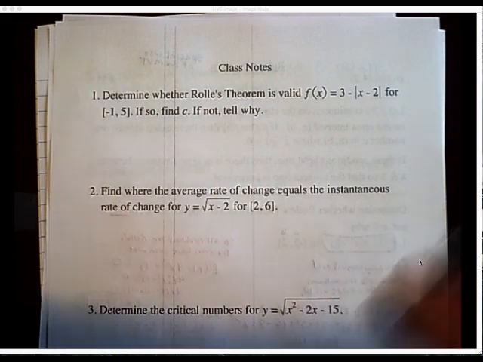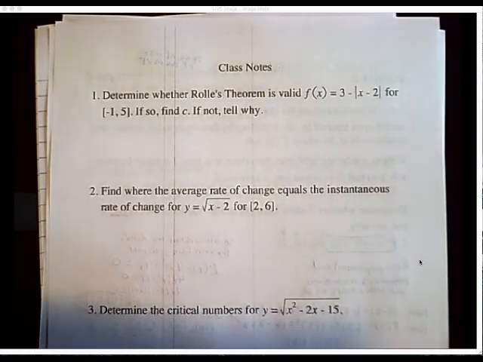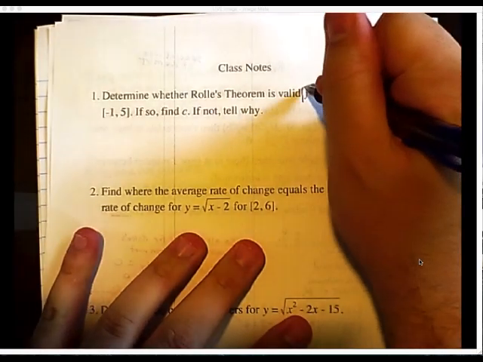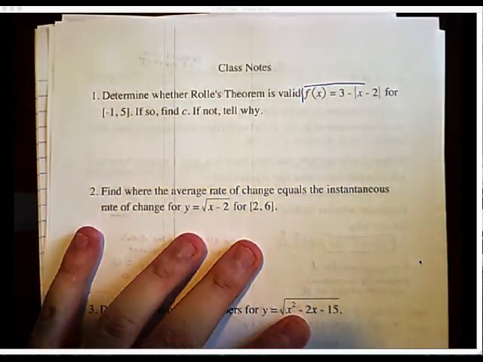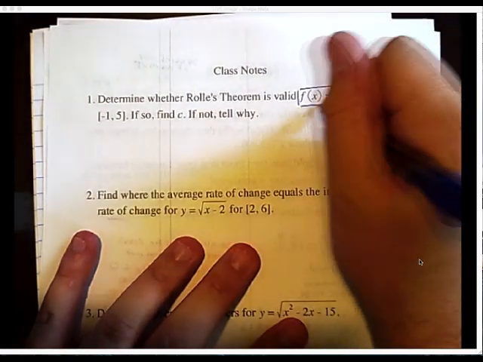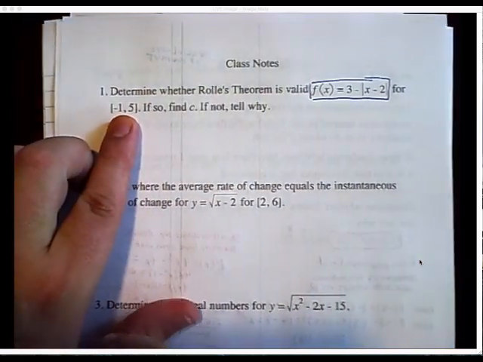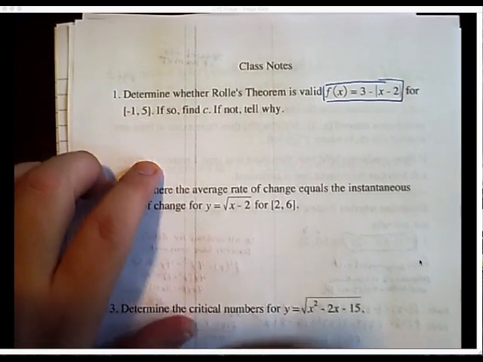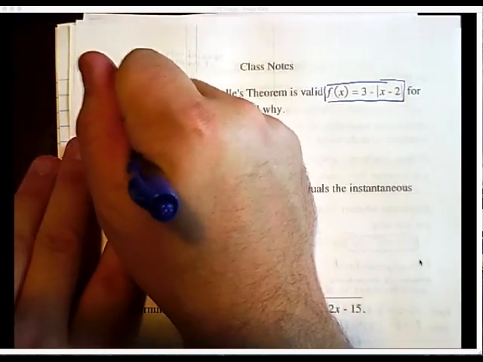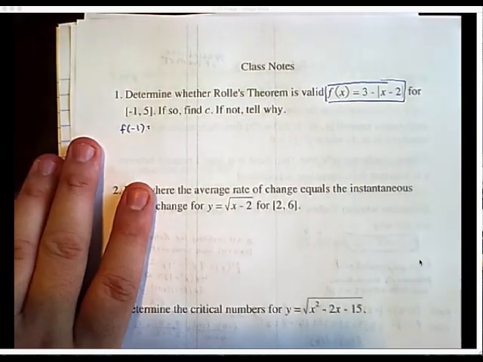So let's look at the next problem. It says determine whether Rolle's theorem is valid for this function between the endpoints -1 and 5. So let's just figure out what the y values are. Let's figure out what f of -1 is.